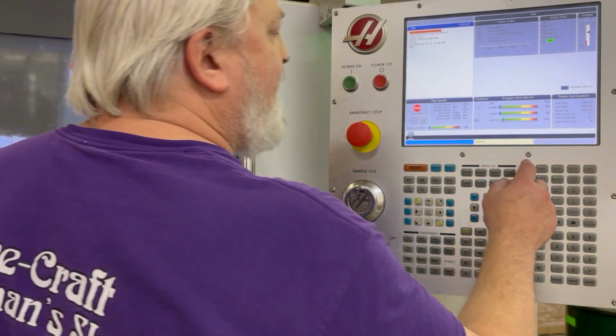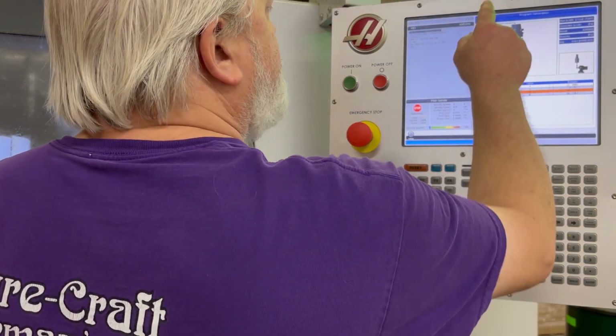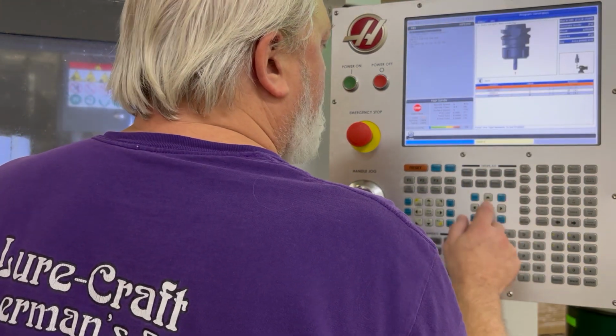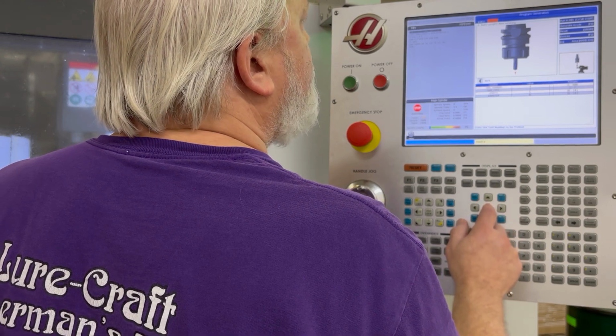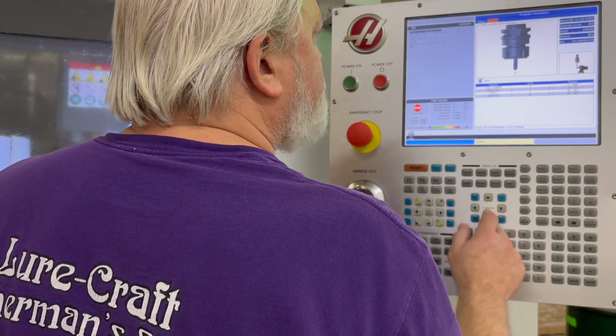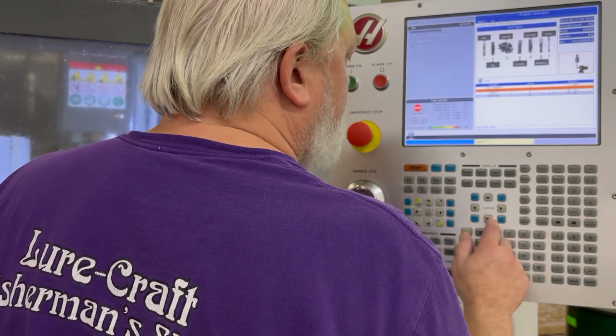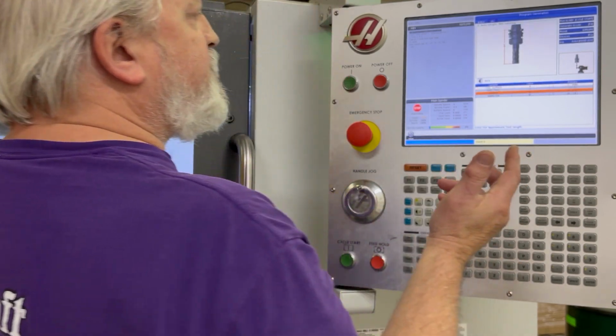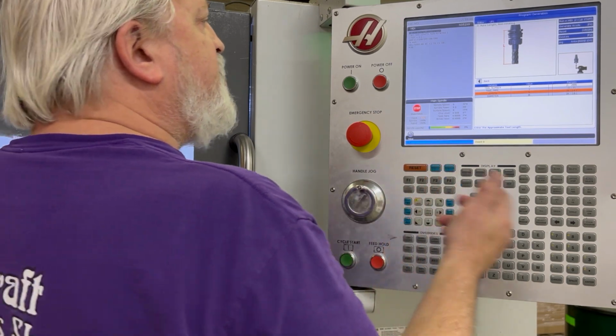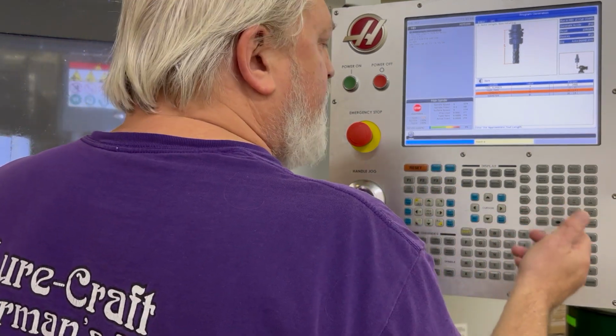So we go up to Edit. We got to get to the VPS tab at the top. I hit Home. I'll arrow up. Got it on VPS. Now arrow down and go to Length. You don't have to worry about anything else there. It already knows the tool number, and we don't need to change tool type. So we need the length.